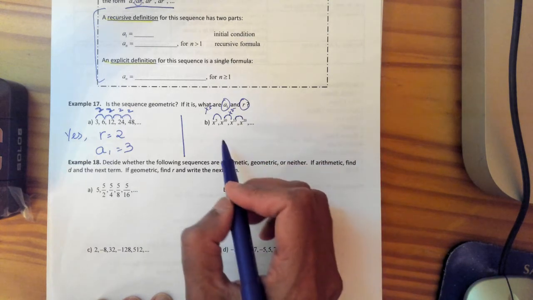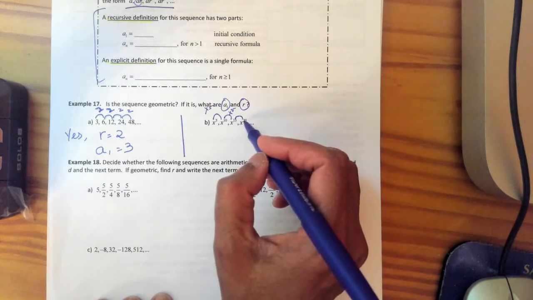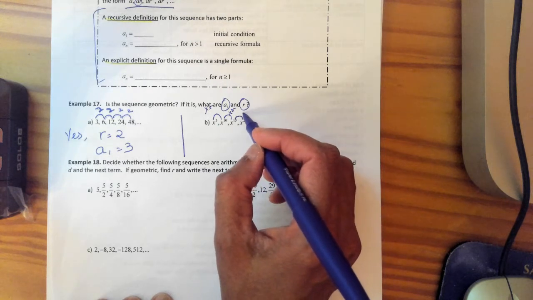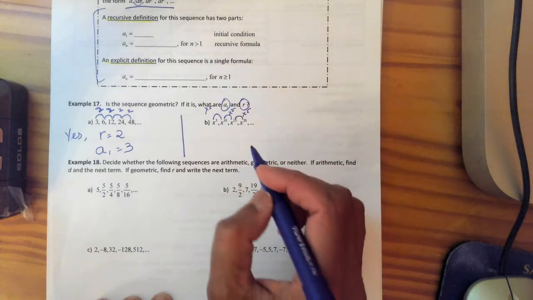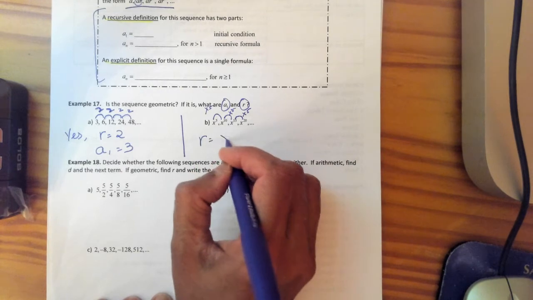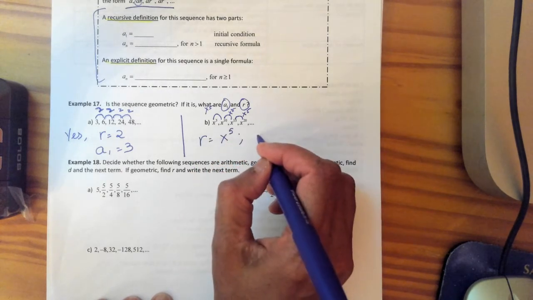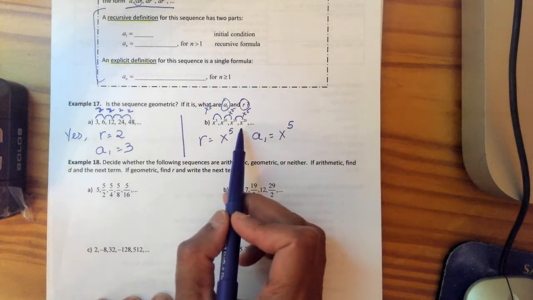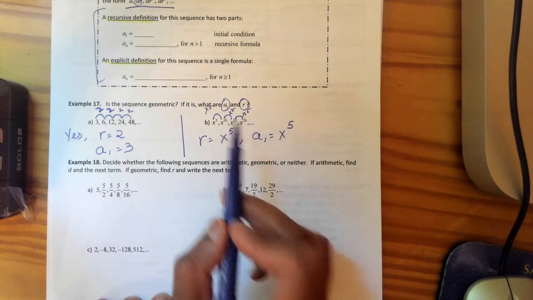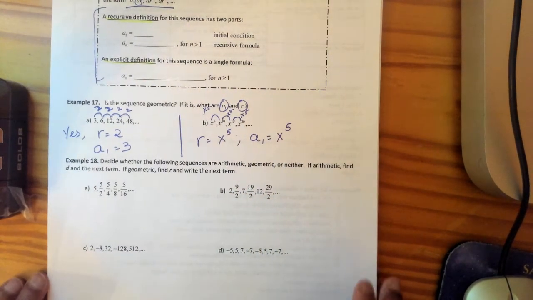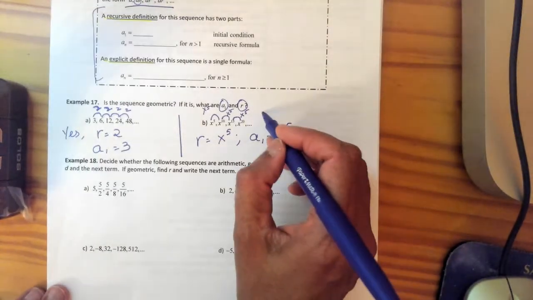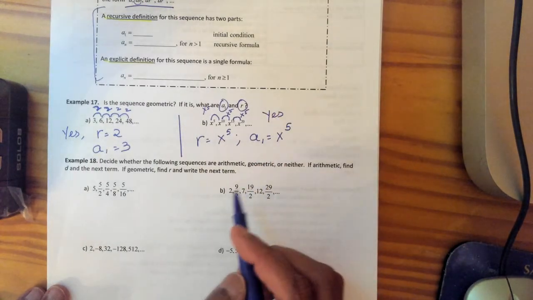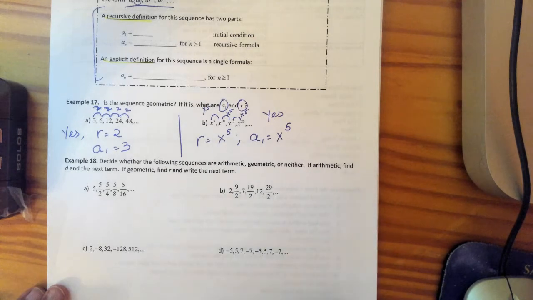So x5, x10, x15 and x20. x20 divided by x15 is also x5, which means my ratio is x to the 5th power and my a1 equals x to the 5th power. I'm hesitating a little because I'm not able to see these subscripts very clearly. But my answer is yes again, because there is a ratio and the ratio is x to the 5th power. Okay, let's keep going.